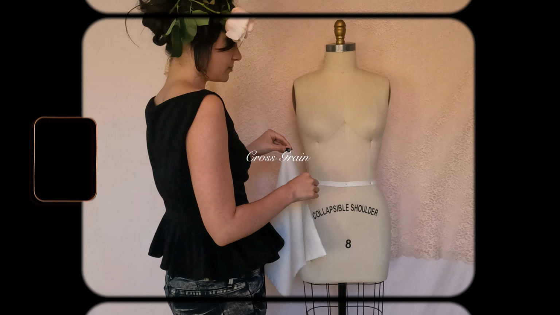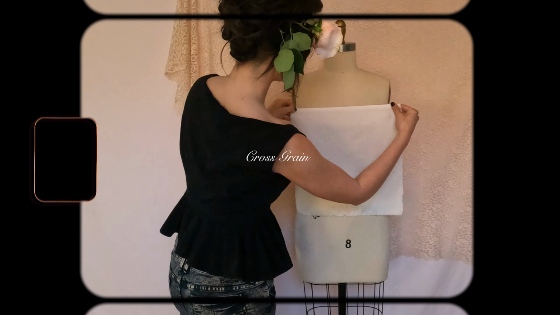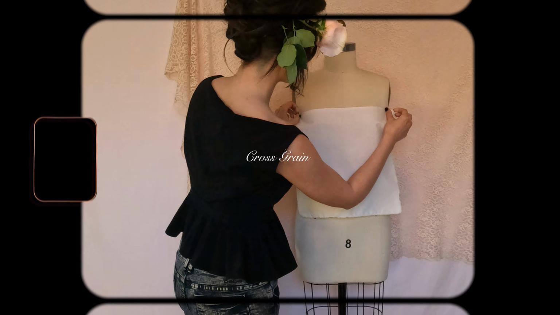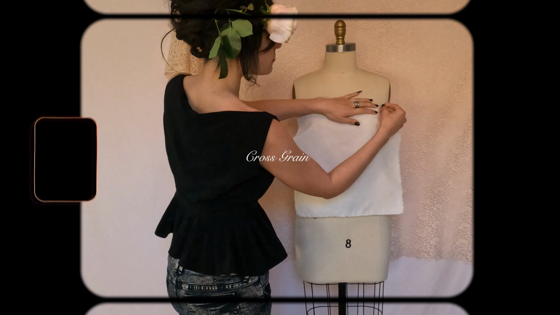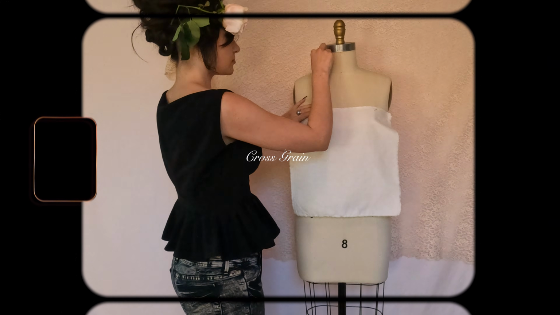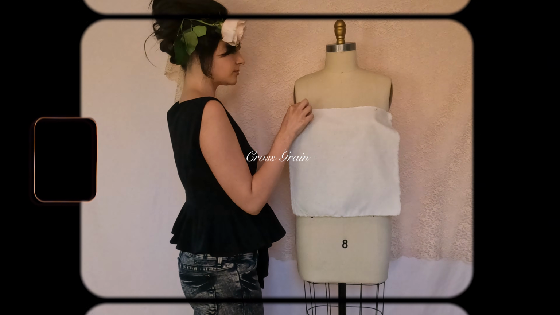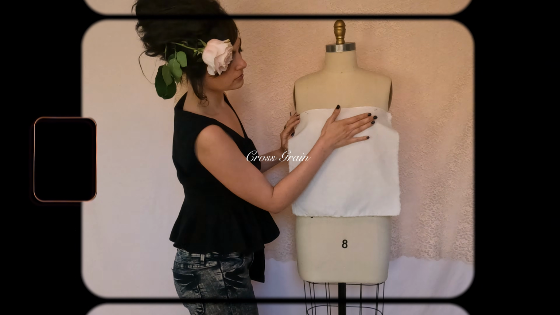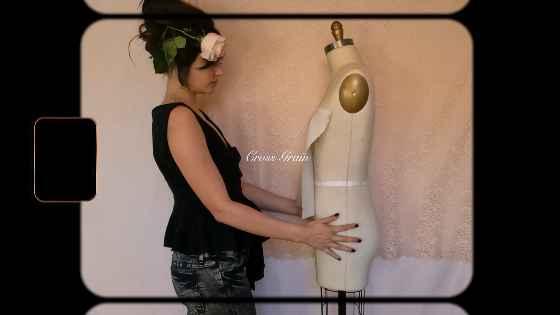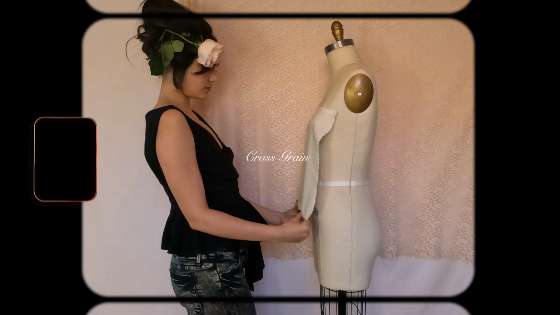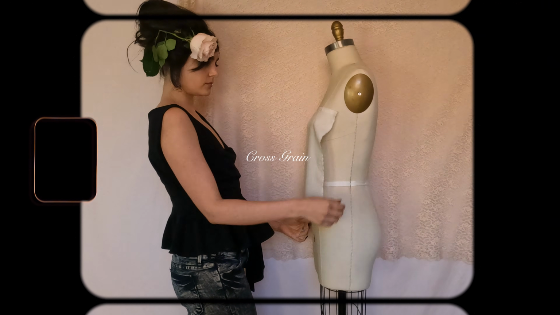Now let's look at the fabric laid on the cross grain. You'll notice it curves slightly more over the body because it has a subtle natural give. It is uncommon to cut entire garments on the cross grain because the length grain, which is more rigid, would then be wrapped around the body horizontally, and this can feel restrictive and may compromise the garment's drape.